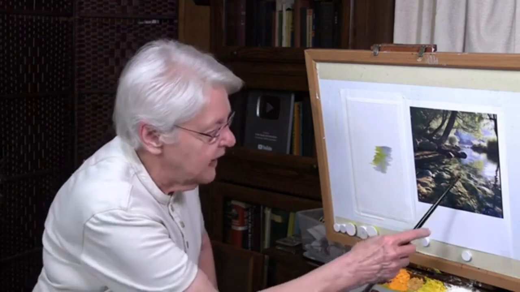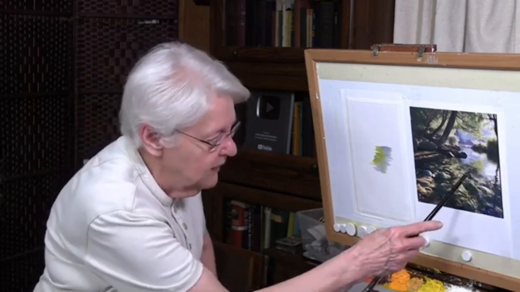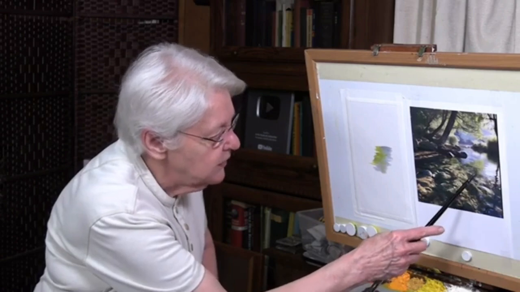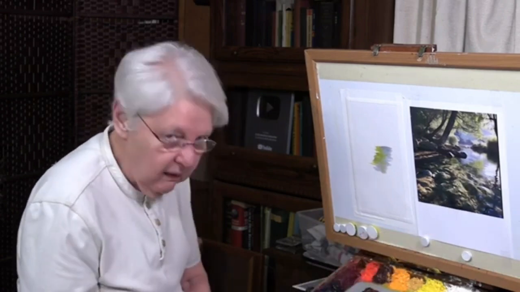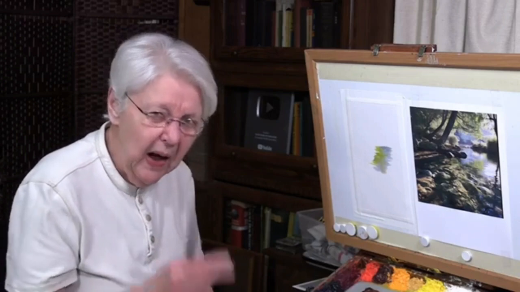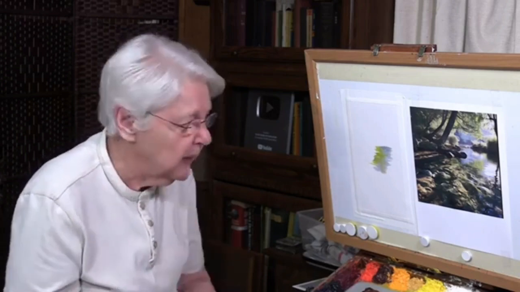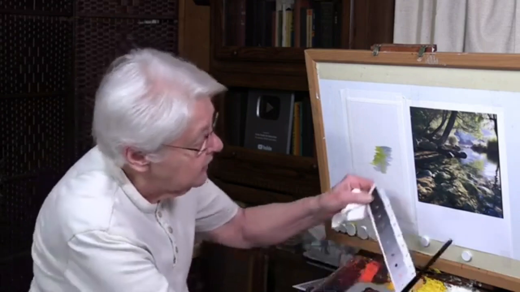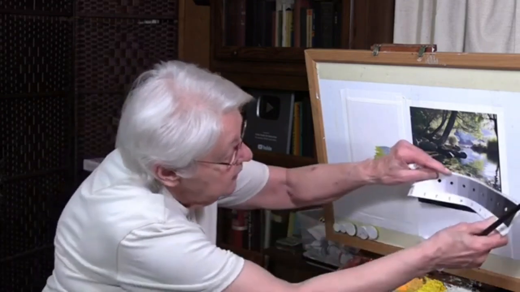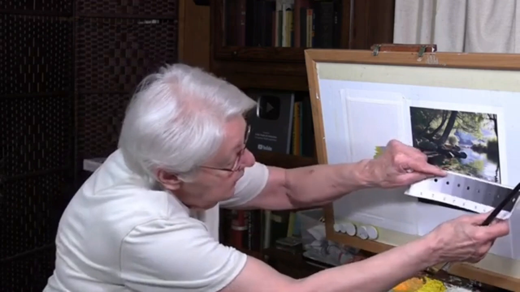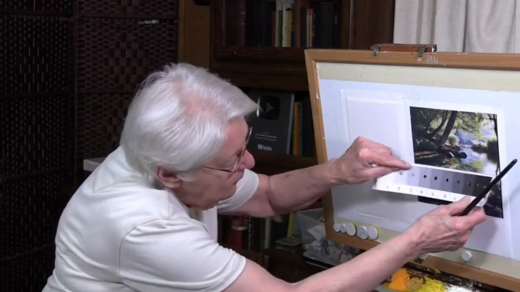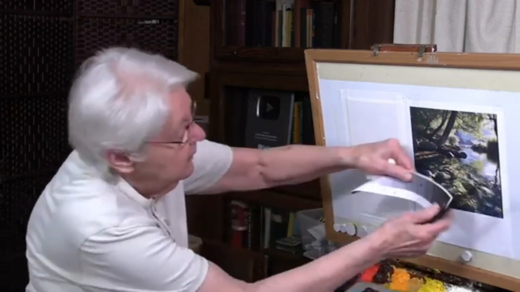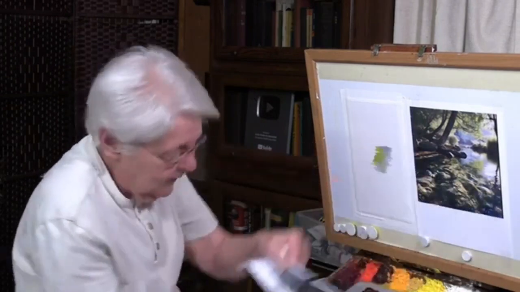And now this says change, value change, color change. So this is in a darker range. It's not real dark. So how much darker something is, or how much lighter it is than something else, we need to discern. So we can tell what we're seeing there is about this value range. So this value range right here.